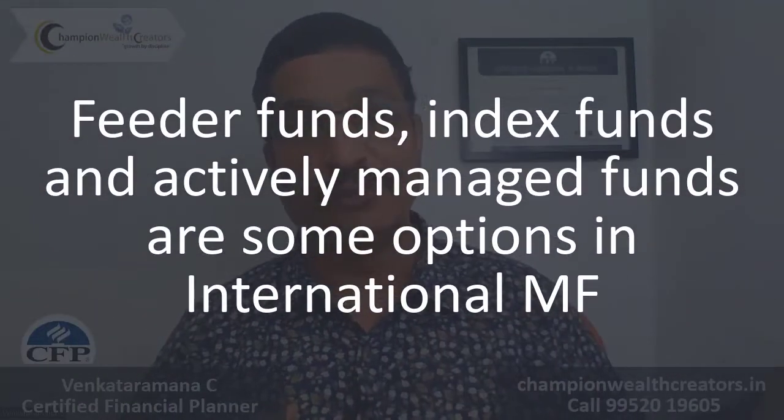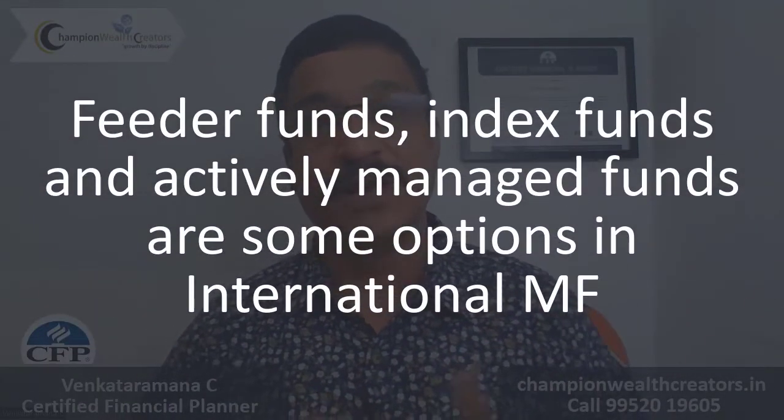For example, Invesco as a mutual fund offers a feeder fund, and Motilal as a fund house gives you index investing through the S&P 500 or NASDAQ. And there are some direct equity investments which directly invest in actively managed funds, something like the ICICI US Bluechip Fund or the Franklin US Opportunities Fund, right? So there are plenty of options available. Definitely you should consider that. If it is not part of your portfolio, it will definitely help you in the long run.